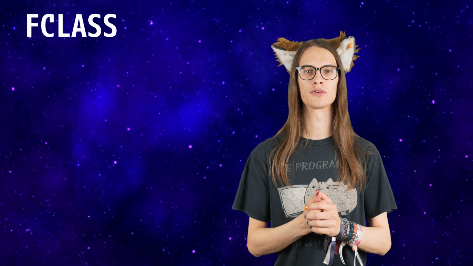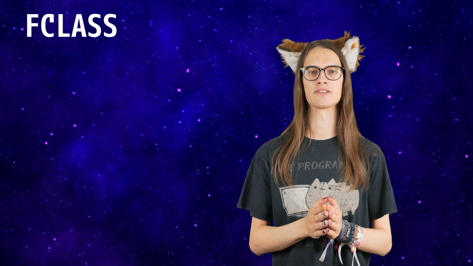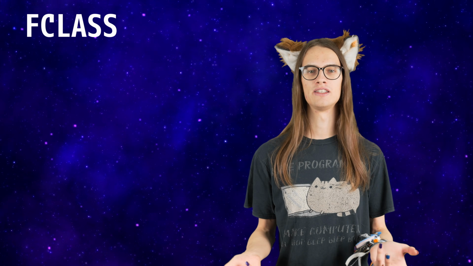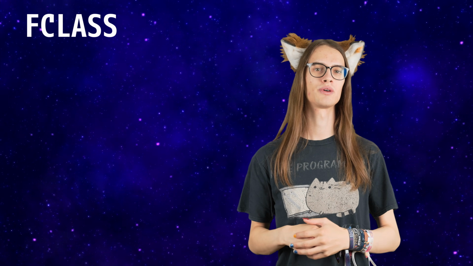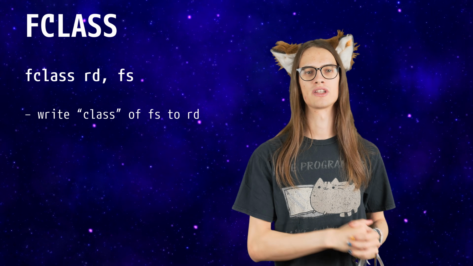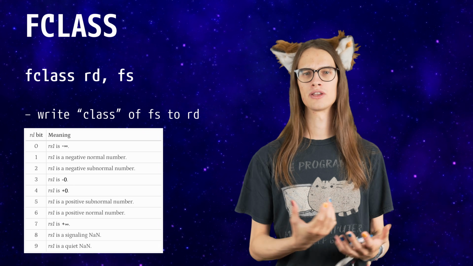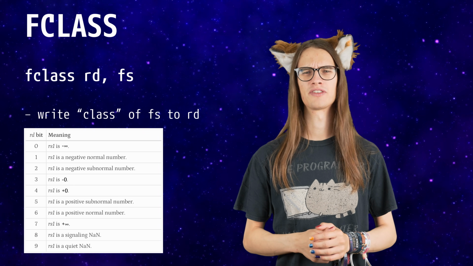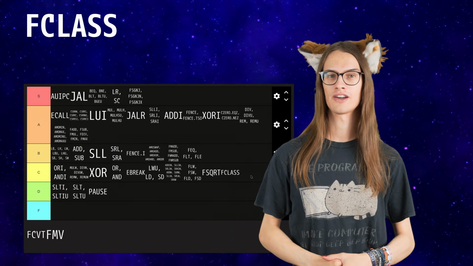If you're aware of the horrors that is IEEE 754 floating point, you're probably aware of the many kinds of numbers that it contains. NaNs, infinities, normal and subnormal numbers, positive and negative 0. The floating point classify instruction allows us to distinguish the 10 defined classes of floating point values. This is a very normal thing and probably required for the standard, so no bonus points. C tier for IEEE 754 fuckery.